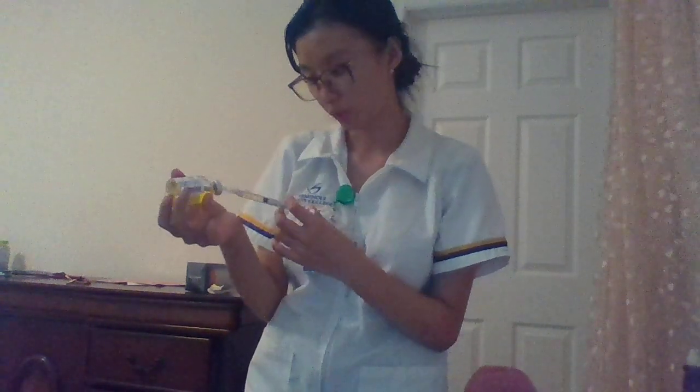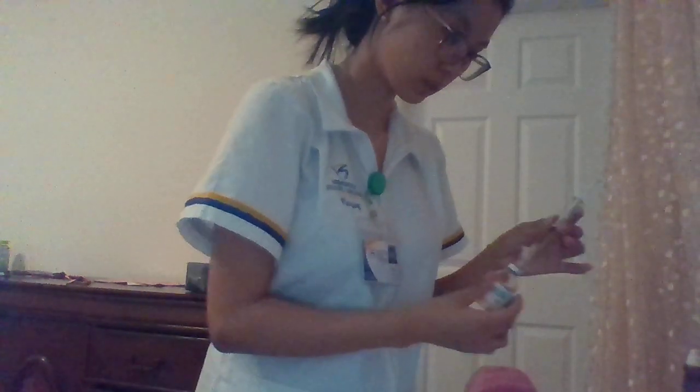I draw a little bit more than 0.5, and there are some air bubbles, so I flick it and pull the extra medication out, to ensure there are no air bubbles. Okay. So it's 0.5 now.